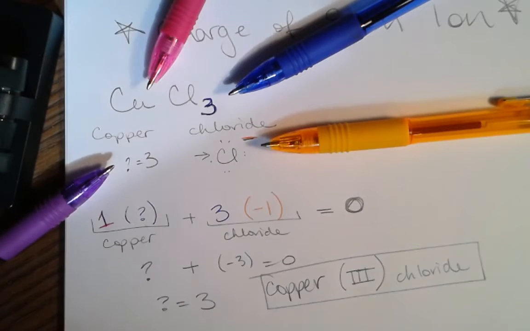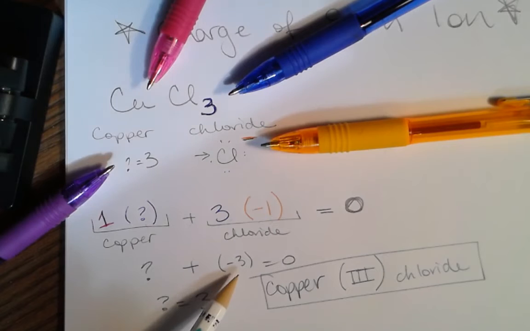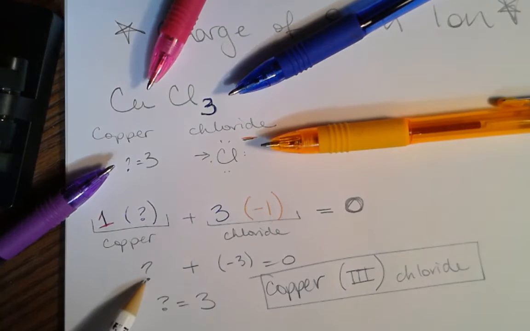From our 3 chlorides, that was a net charge of -3. We want to know how much charge on each of our copper ions. There's only one, and it's got to have that full positive charge of +3. So when we write it, we say copper +3 chloride.